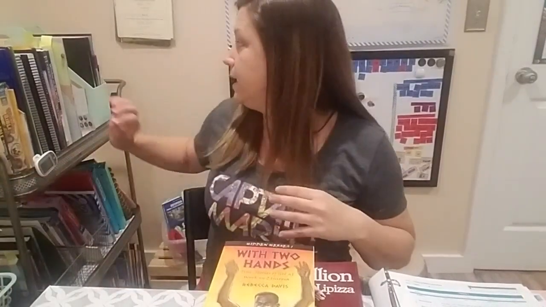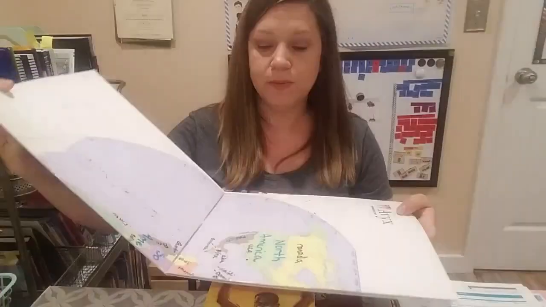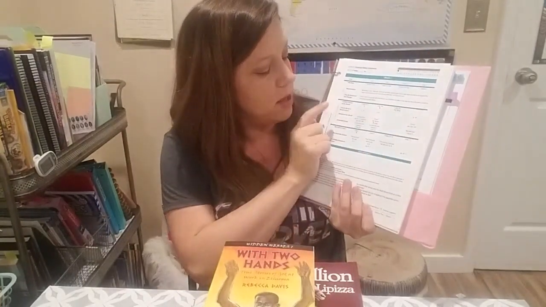Then the last thing you'll get with your history package is the markable map. So this is a foldable map, and you can use those vis-a-vis dry erase markers on this. And it has a world map on one side, and it has the United States on the other side. So that's your history package. You'll do that 4 days a week, and you'll just read whatever it says on that date.